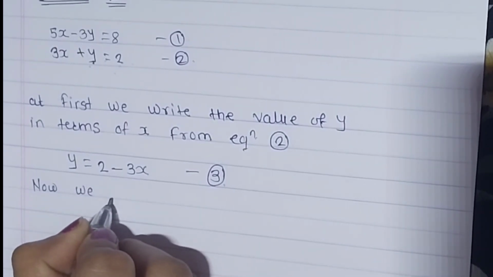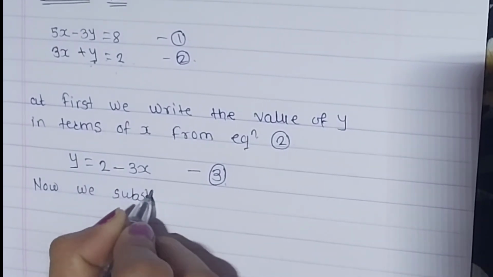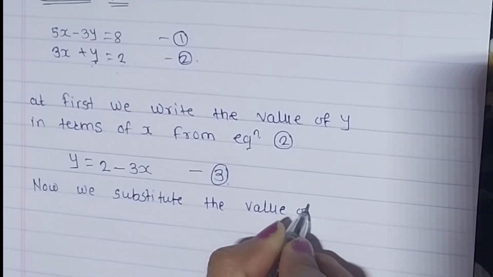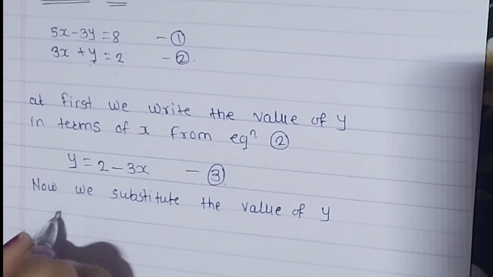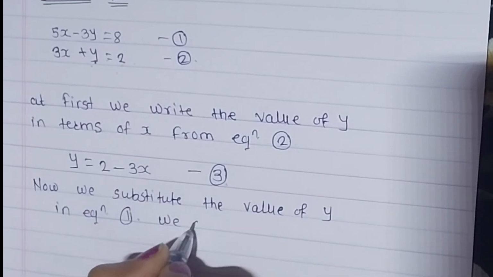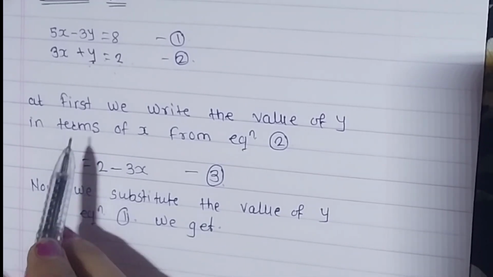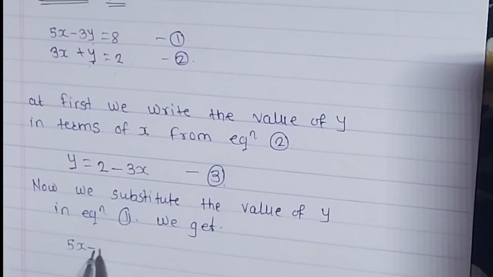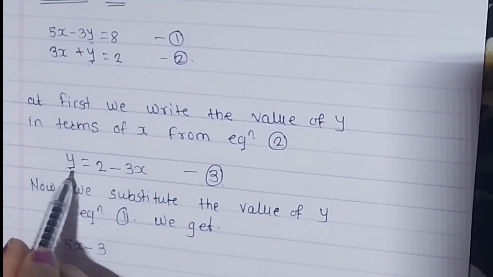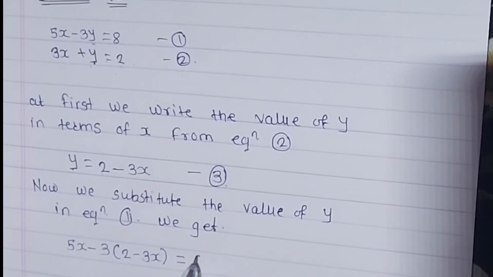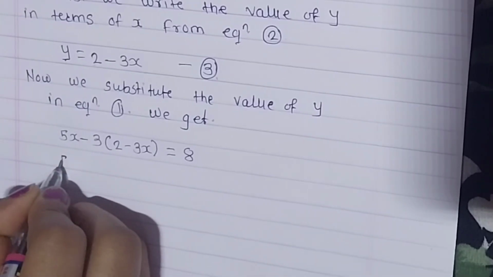Now we substitute the value of y in equation 1 to get the value of x. So equation 1 is 5x minus 3y, and what is the value of y? Here from equation 3, it is 2 minus 3x, equal to 8.